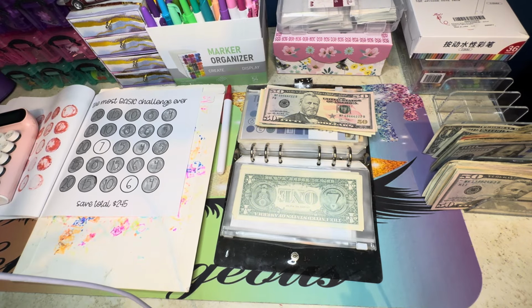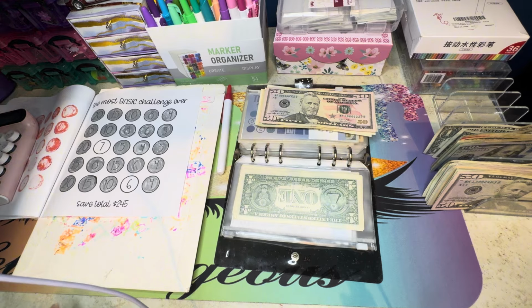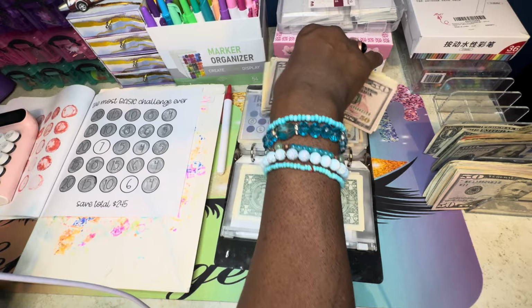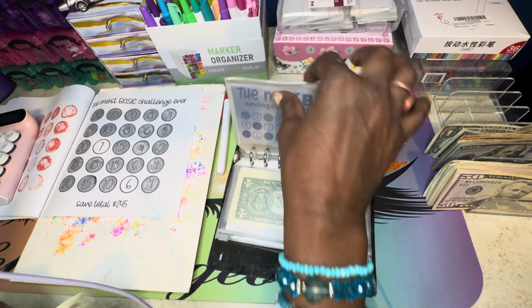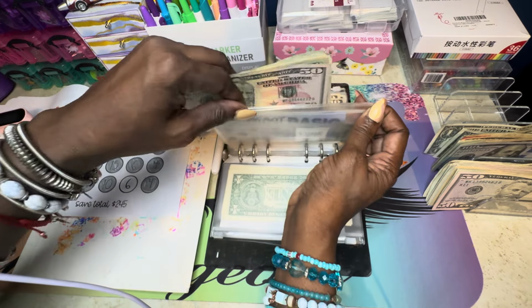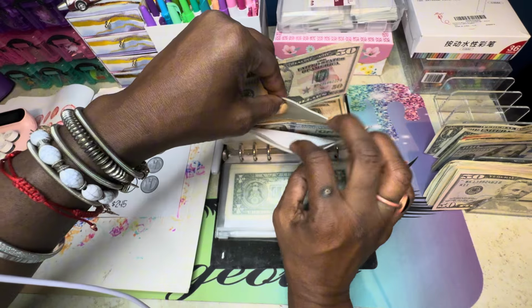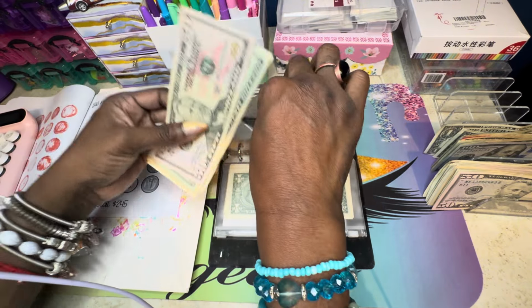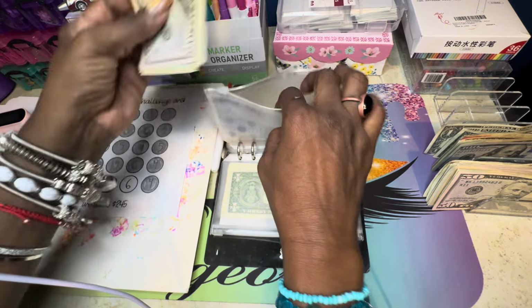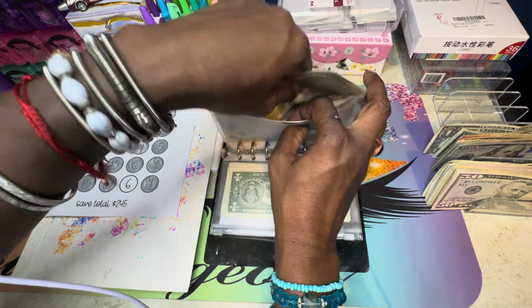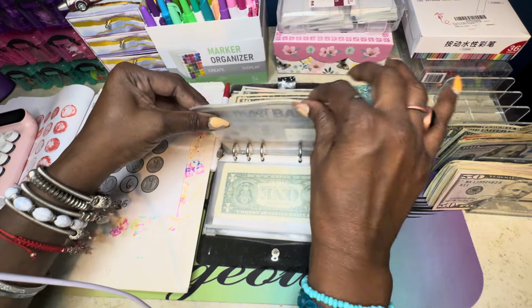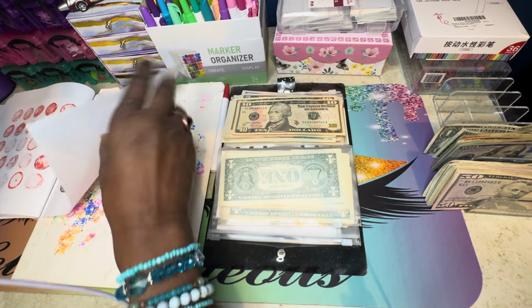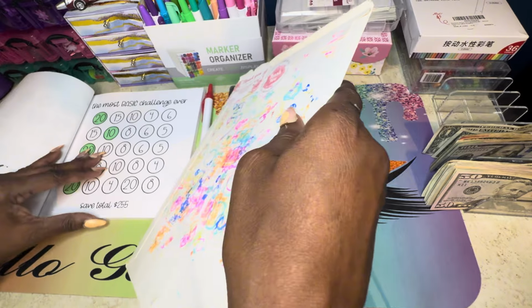Okay. So looks like that's what's left. $13. 7 and 6. So yeah. So I'm going to add those funds to the money that's already in there. Yeah, I'll count all that once I'm done with completing the paper.